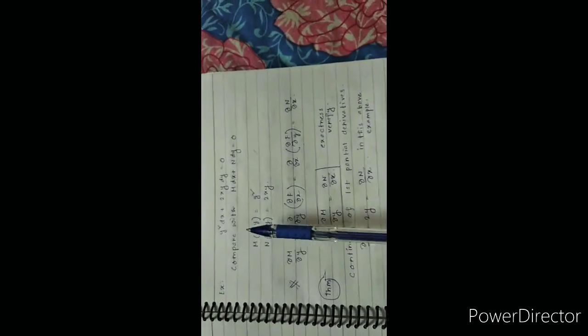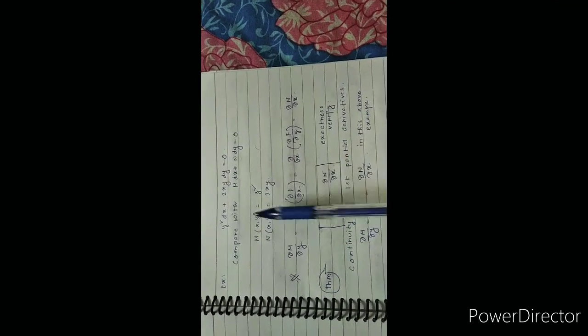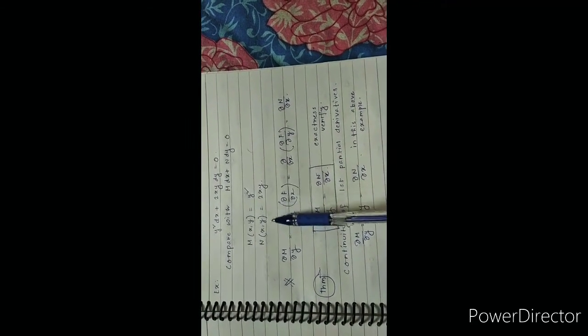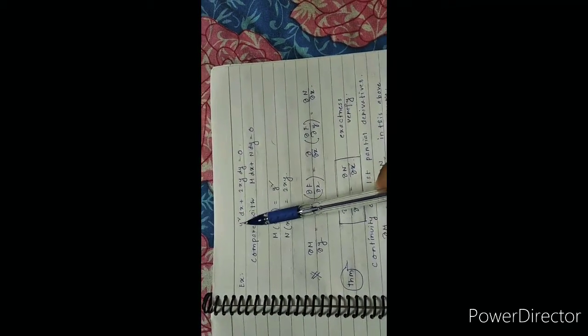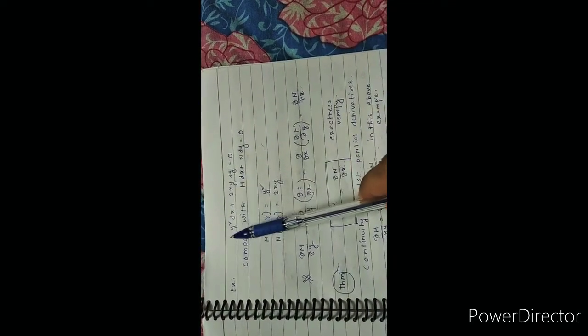Okay, you should remember. Now in the example I have given, M is y squared and N is 2xy. If you differentiate M with respect to y, you get 2y, and if you differentiate N with respect to x, you get 2y. They are equal. Hence this given differential equation is exact.